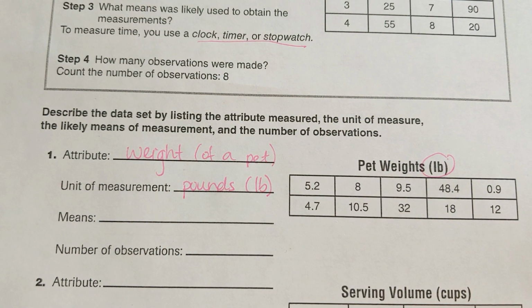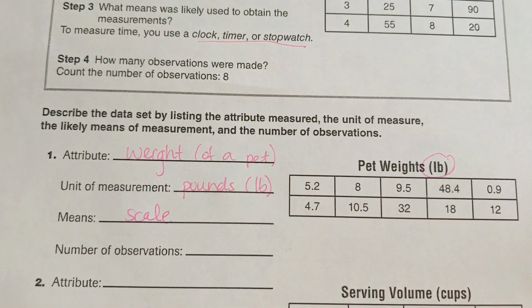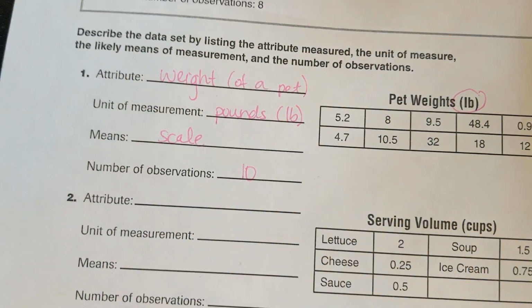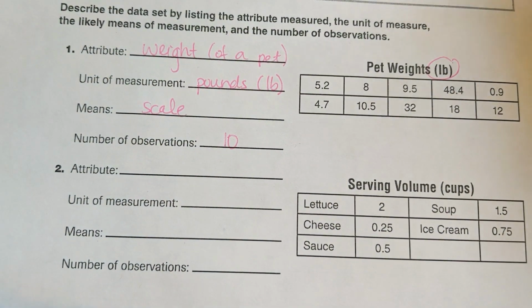Okay, means. Well, how would we have collected this measurement? Probably on a scale, right? So this one's kind of going to be common sense, what do you think they could have used. And the number of observations, well, they're not labeled like our one above with the days, but there are 10 different measurements. So we would say we have 10 observations. Okay? All right, let's try number 2.